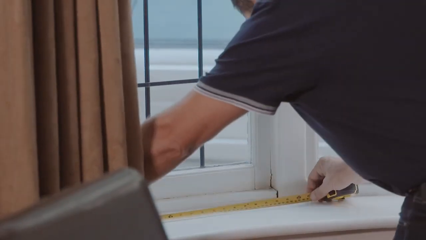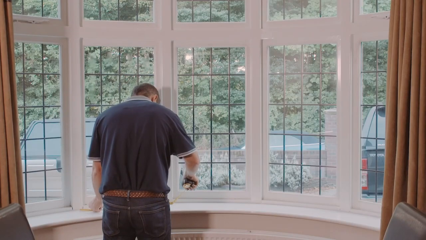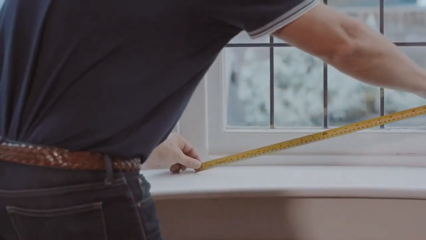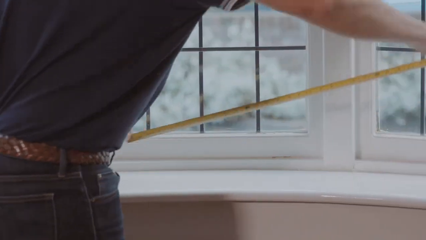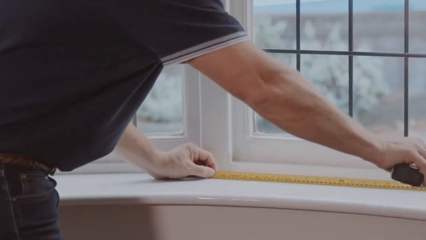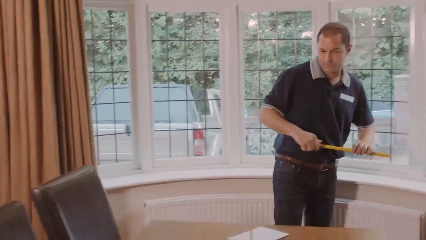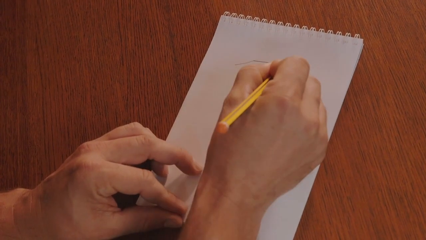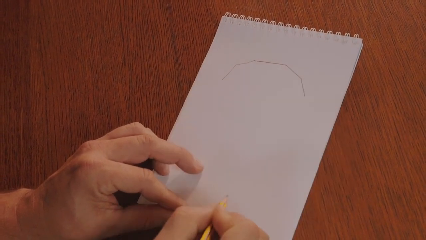So now we've established where each blind will finish, we just need to get our tape measure out and make a note of each width. So now we have the actual length for each of the sections. It always helps me if I draw out a top-down view of the bay window on the page and jot the measurements down on there.